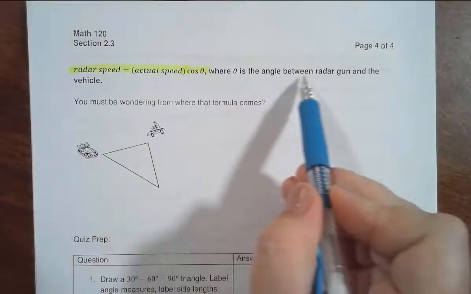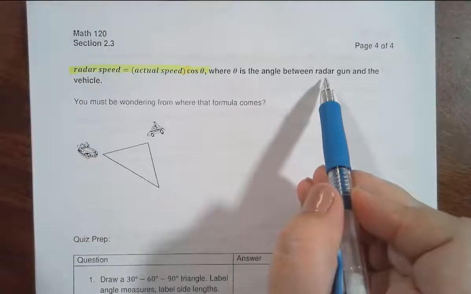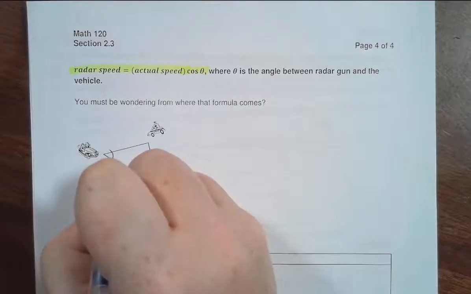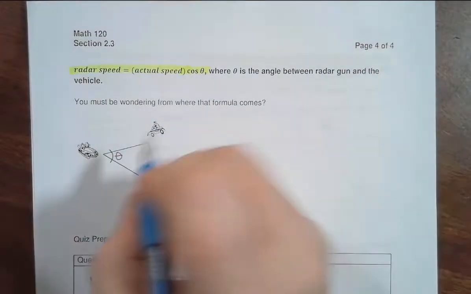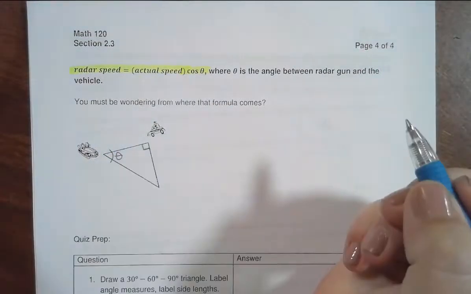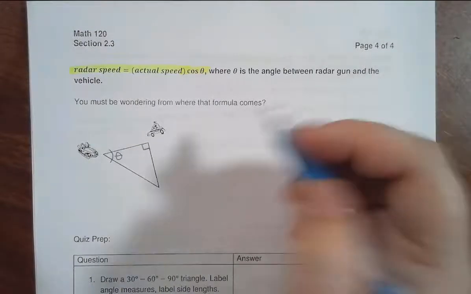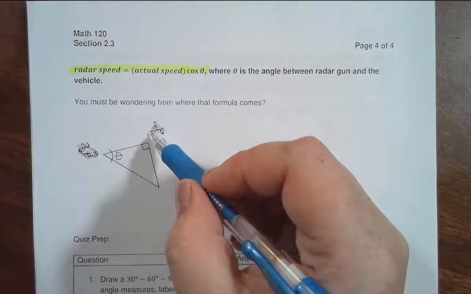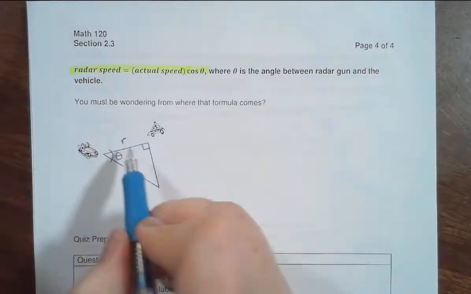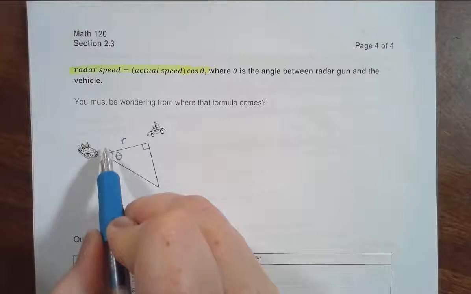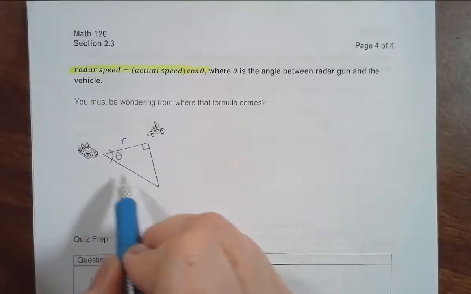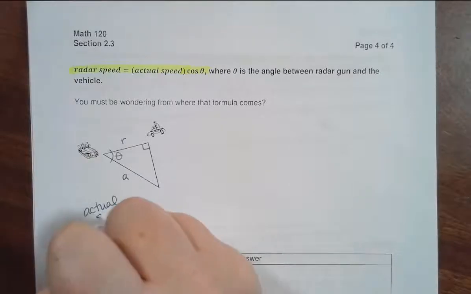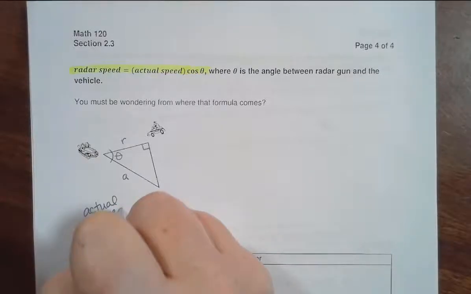We're talking about theta, the angle between the radar gun and the vehicle. Okay, so this would be my theta. Okay, this is my right angle, right? So when you're driving along here and you have a cop sitting over here watching you, this is going to be the radar speed. This is what he catches, and the angle that you're going, straight on, is your A, which is going to be your actual speed. Right? So this is our actual speed, and this is our radar speed.